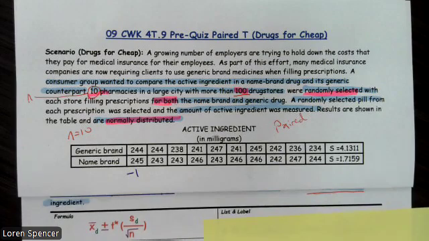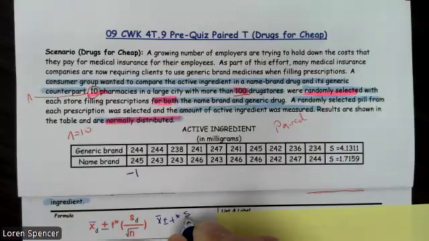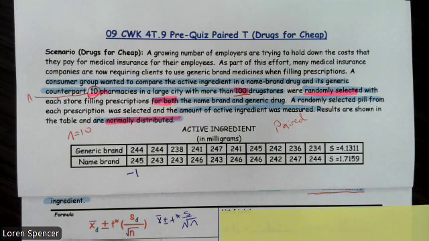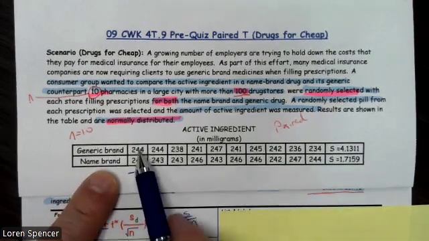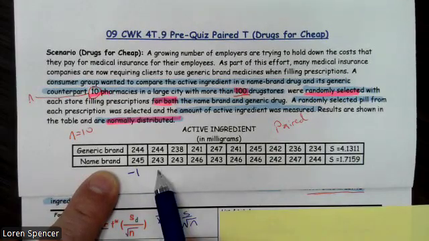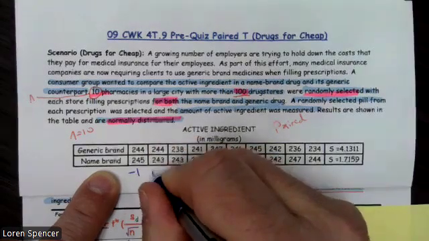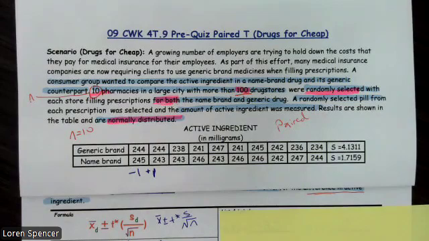Our formula for the paired t is almost exactly the same as for a regular t. With a regular t, it would be x-bar plus or minus t star s divided by the square root of n. So this is essentially the same. We just put some d's on because we're going to talk about the differences. Because we're going to go 244 minus 245 and get negative 1, 244 minus 243 and get positive 1. So we're going to find all these differences. Now we'll do that in just a moment.